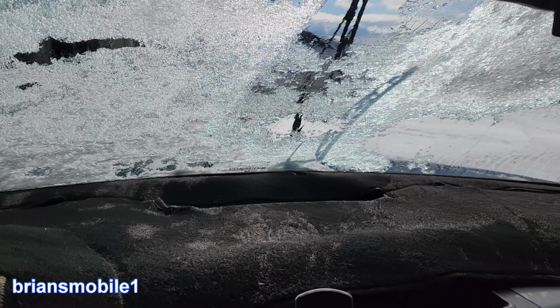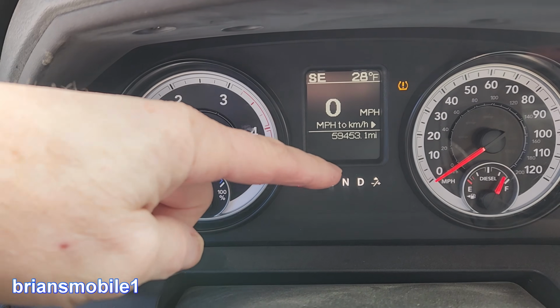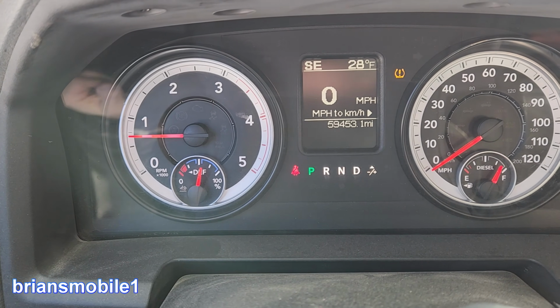It's a little frosty outside. There's a little bit of snow here and there, right? I got a code and it went away immediately.